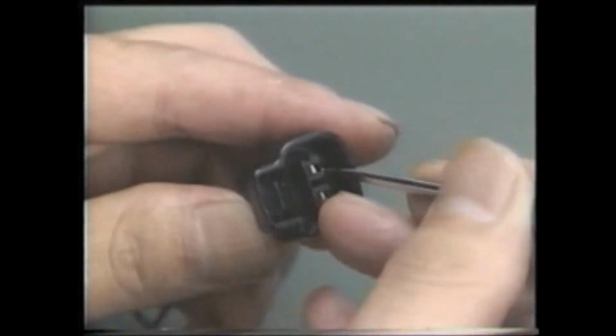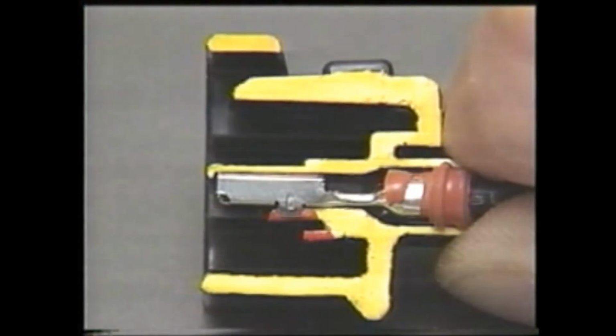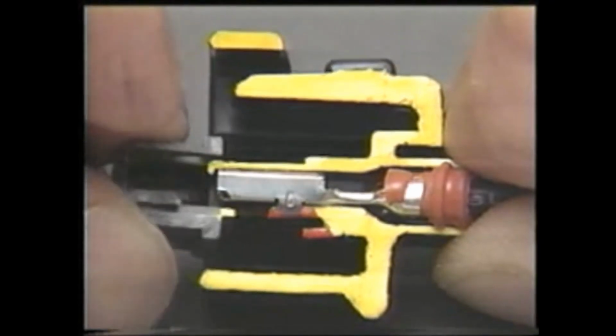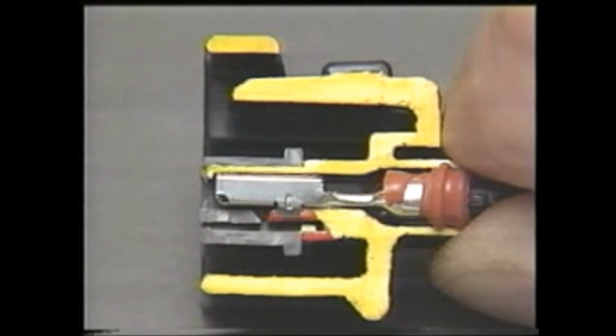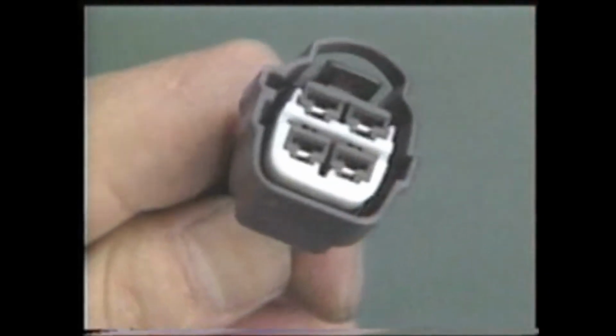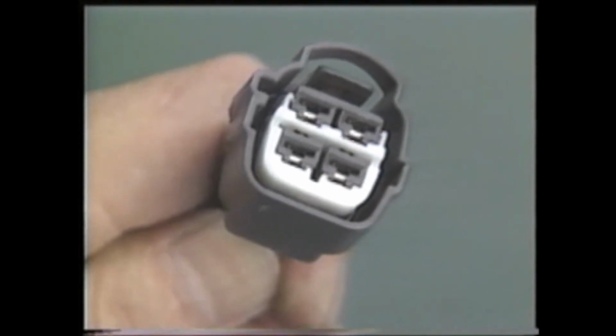And then you unlock the primary lock. If you look inside, you see a structure in which the terminal retainer is retaining the pawl of the primary lock. There is also a similar type in which it is only necessary to slide the terminal retainer to one side.